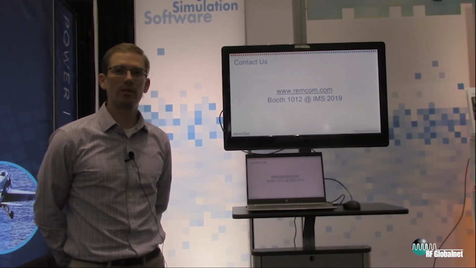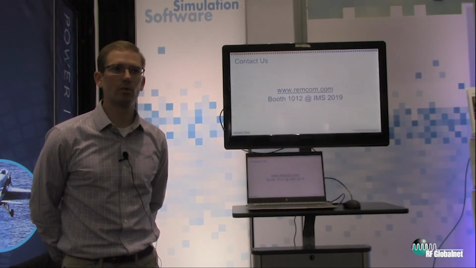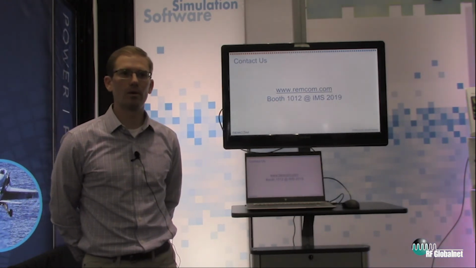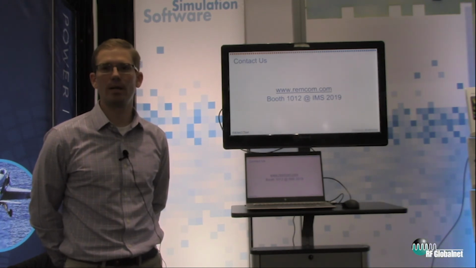In this example, I just showed you a spatial diversity application, but this also works for dual polarized antennas or 2D MIMO systems where there may be subsystem arrays that you want to analyze.